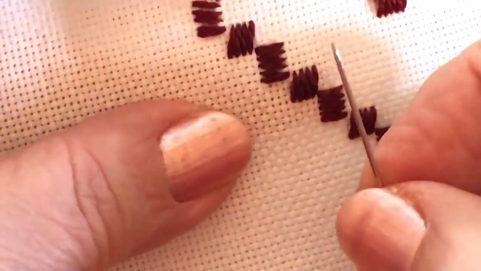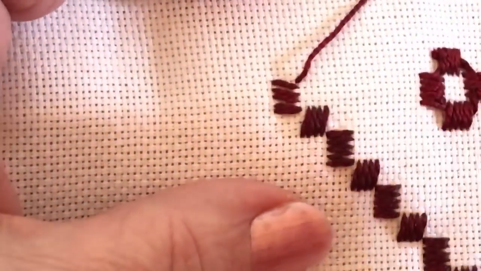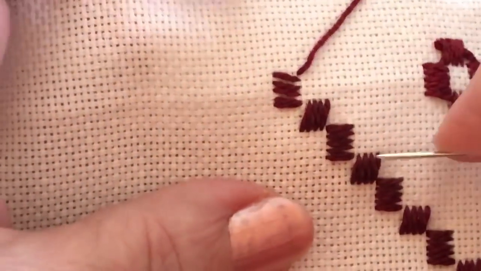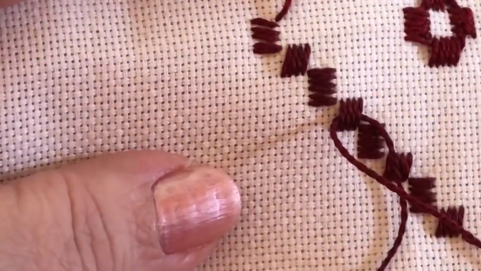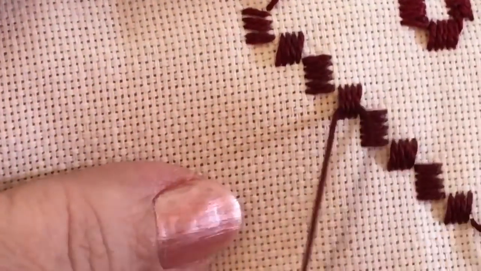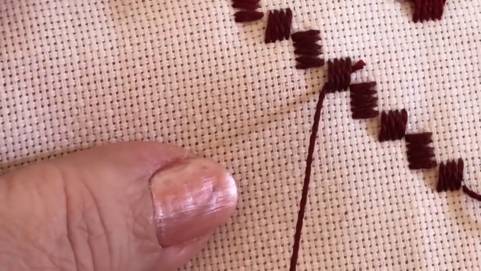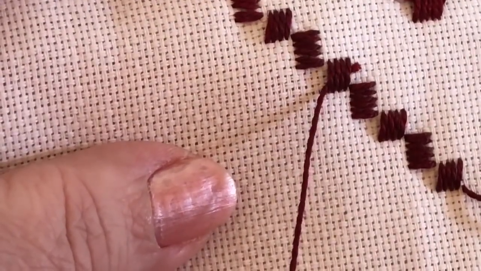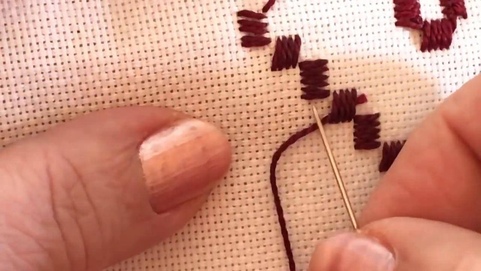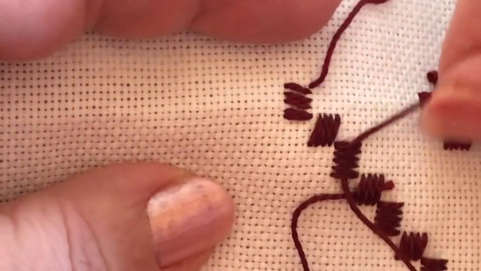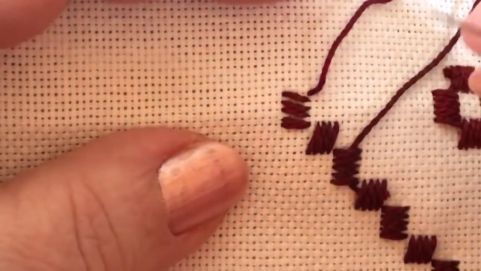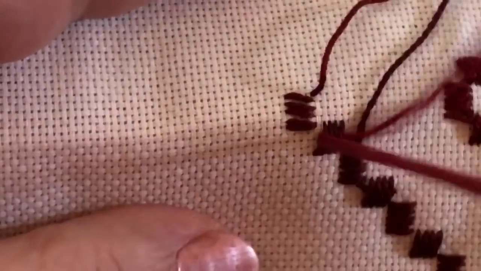All right. I'm going to flip it over to the back. I'm going to go about 4 blocks away. I'm going to pull it under. Pardon me for bumping that. I'm going to pull it under till that tail gets hid. I'm going to go under this one. Okay. And I'm going to go under this one.